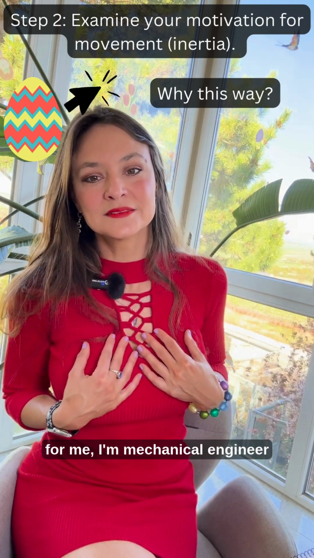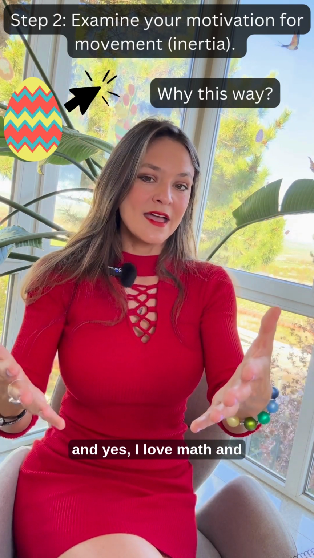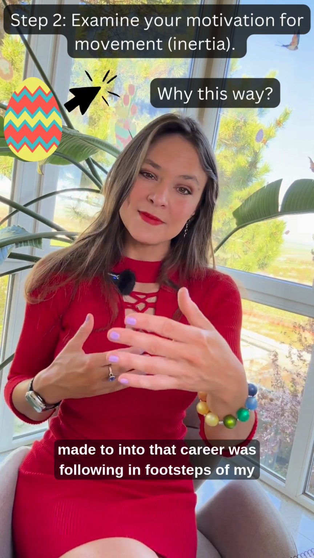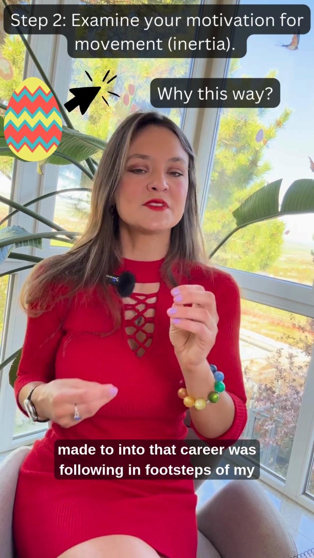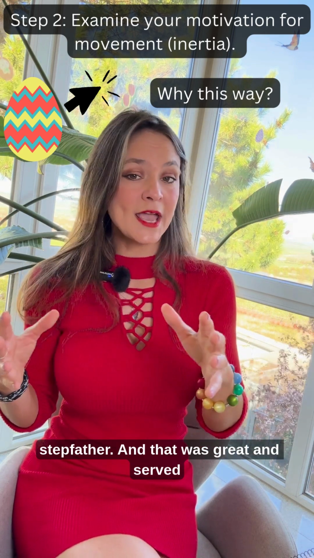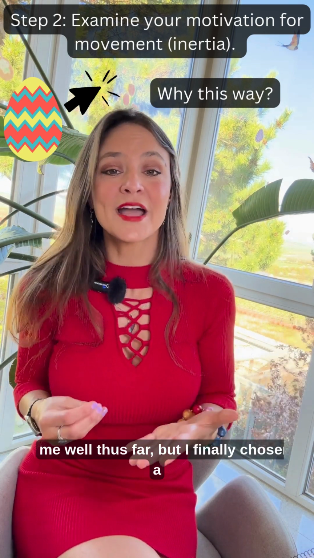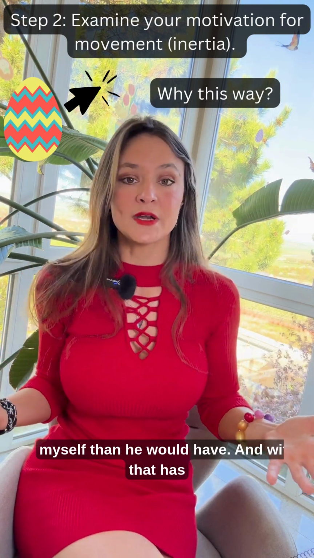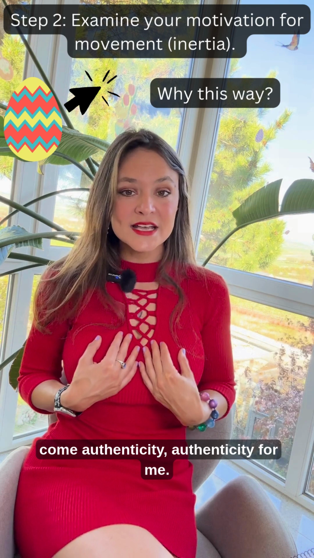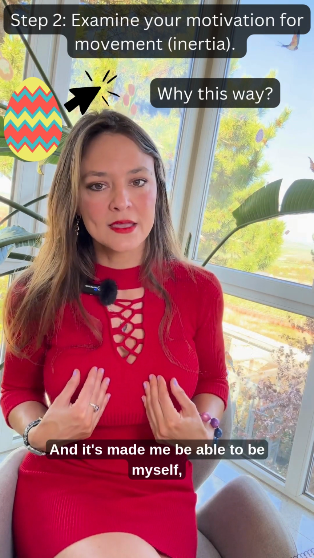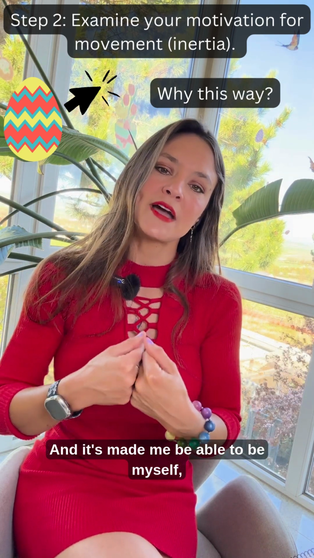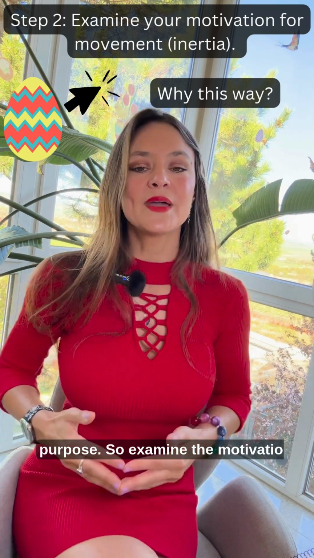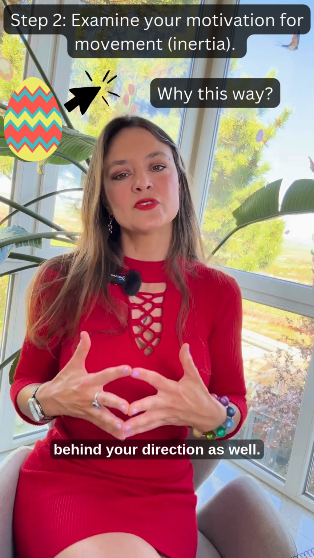I know for me, I'm a mechanical engineer, and yes, I love math, and yes, I love engineering, but the initial step I made to get into that career was following in the footsteps of my stepfather. And that was great, and it served me well thus far, but I've finally chosen a different path. I've chosen a different way to express myself than he would have. And with that has come authenticity for me. And it's made me be able to be myself, which makes me feel like I'm moving forward with more purpose. So examine the motivations behind your direction as well.